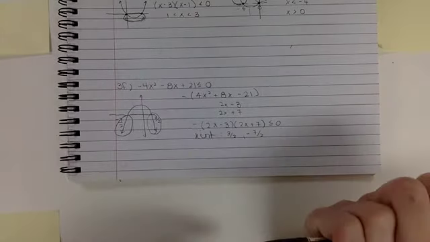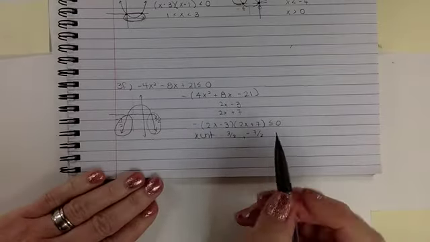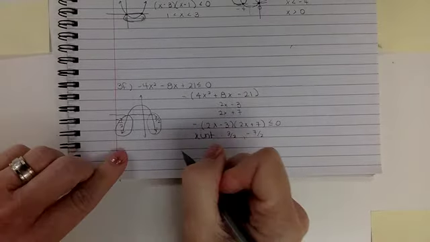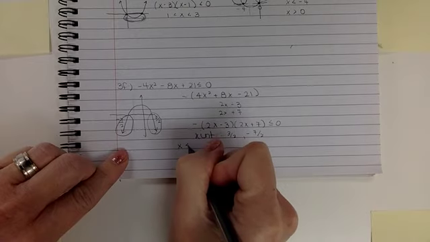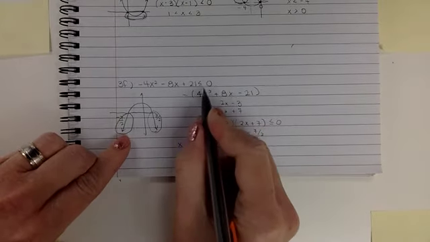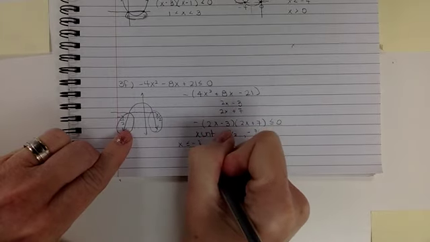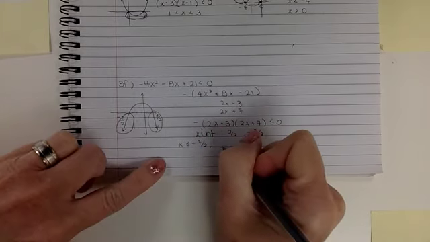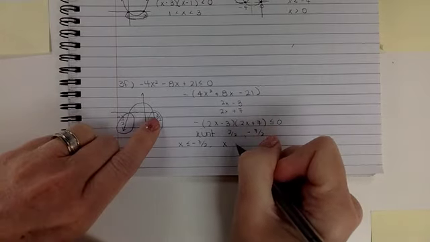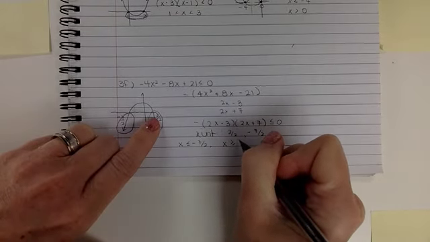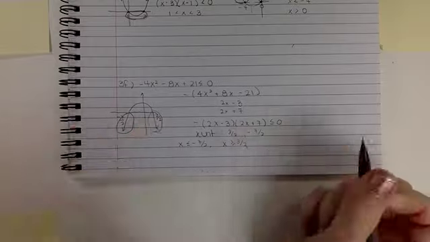And this is why they're called a scrappy graph. And now I can write. I need x to be less than or equal to negative 7 over 2 and x to be greater than or equal to 3 over 2. Ta-da!